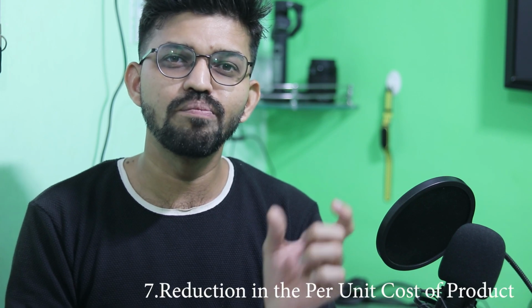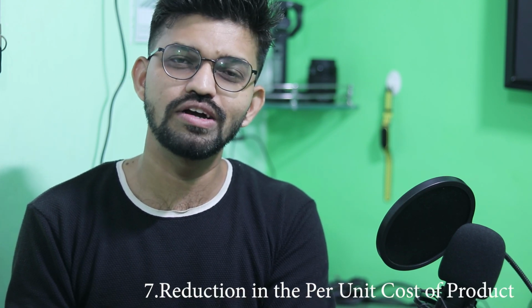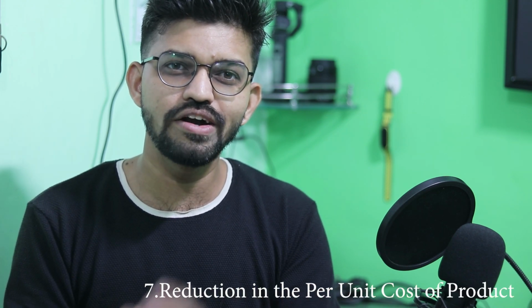And the last point is the reduction in the per unit price of the product. In any automated plant, you have eliminated a lot of factors. You have eliminated labor, you have eliminated lead times and everything. So ultimately, that is going to affect the cost of the final product. The final product's cost is going to reduce by implementing automation.